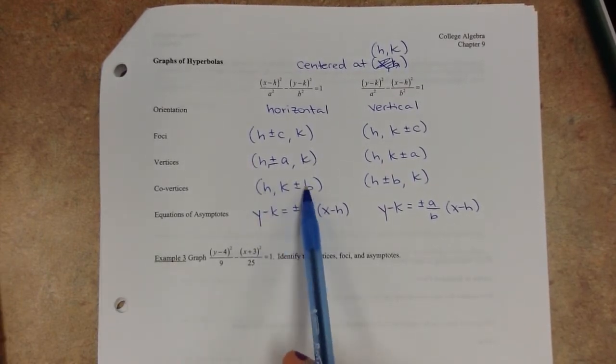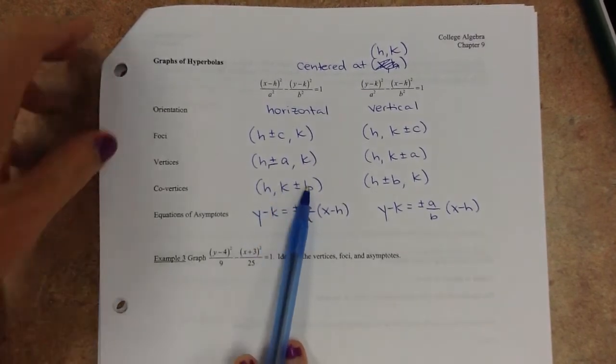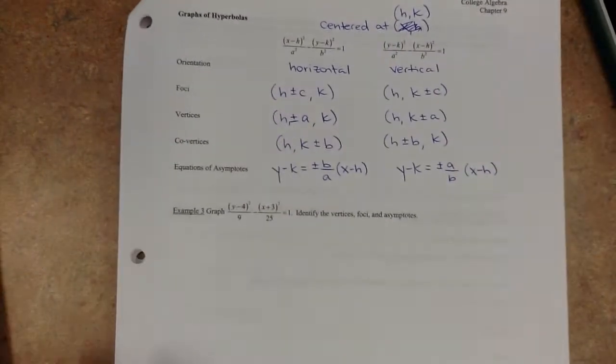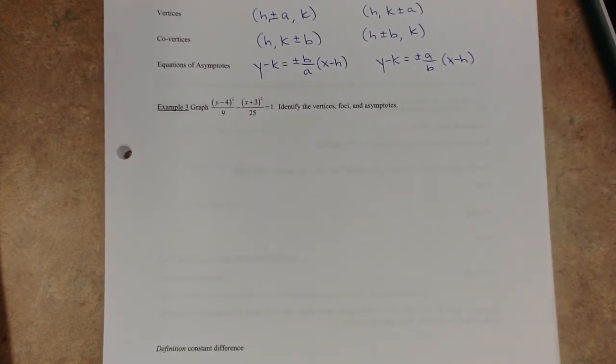For example, here, let's say my center was 0, 0. This would be 0 and then 0 plus or minus b, which still gives me exactly what I had here, 0 and then plus or minus b. So let's graph. I love graphing hyperbolas and ellipses. This is probably my favorite part here.